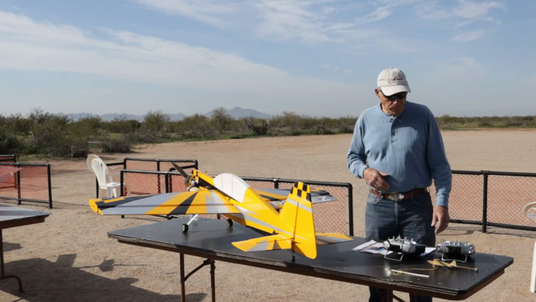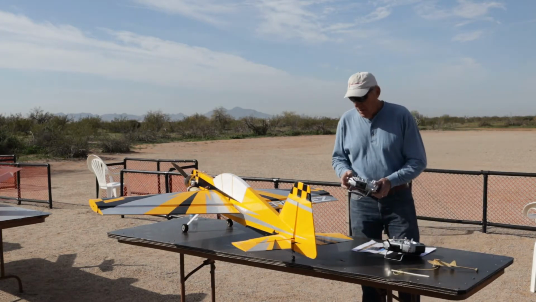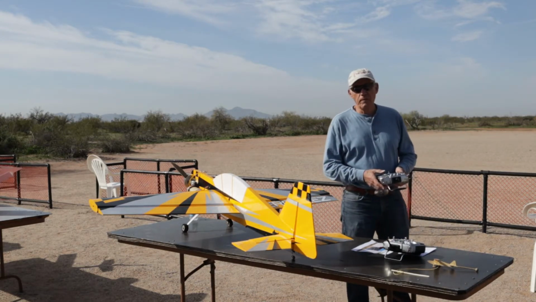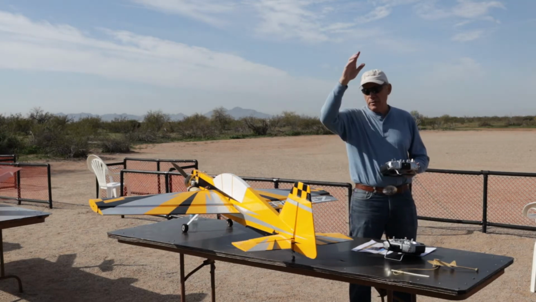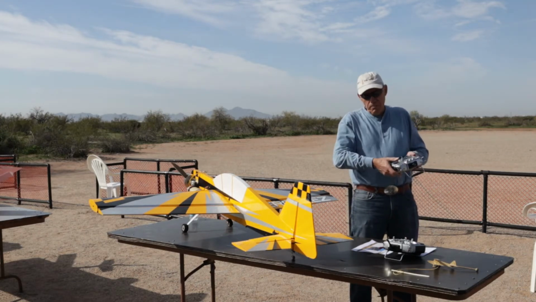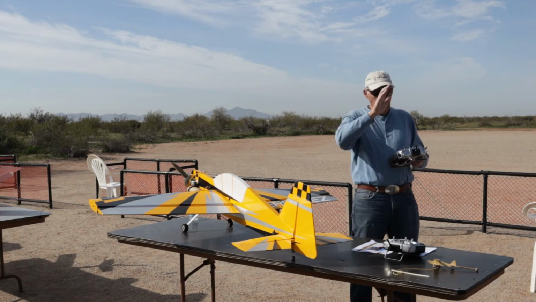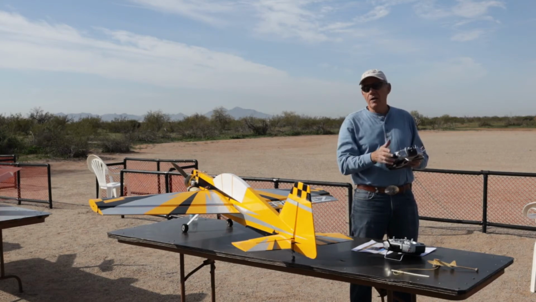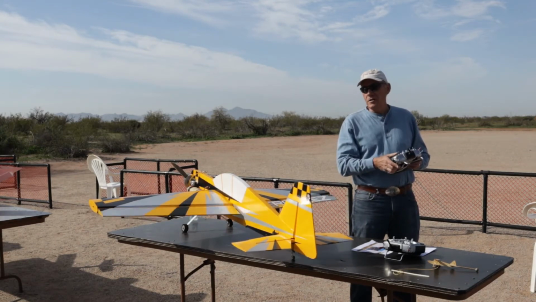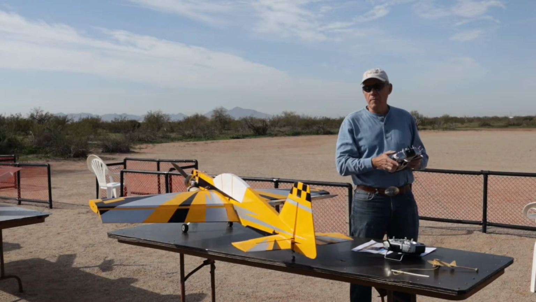Oftentimes when I'm flying this particular airplane, I'll kind of cruise in and get set up for a maneuver, and I'll say I'm going to pull up and go up and do a big spin or something like that. I'll be on low rates when I do my pull and start to go vertical. And as soon as I get a vertical track and I'm stable, I'll click to high rates, and now I've got the surface control I need to go into some type of maneuver.